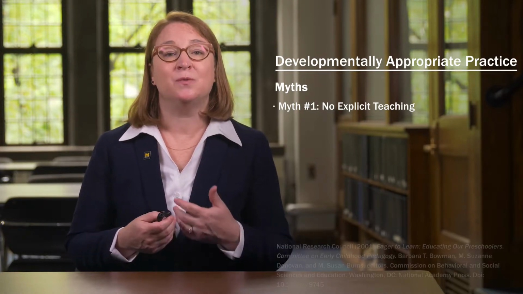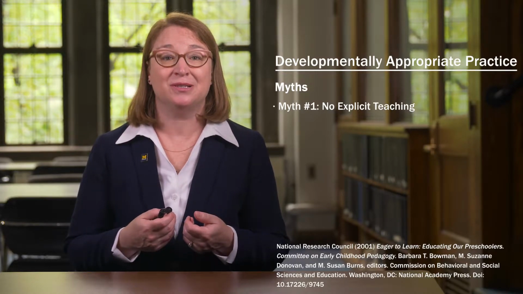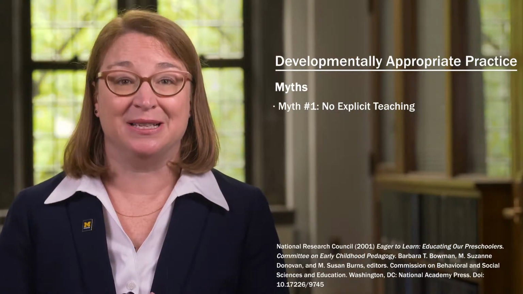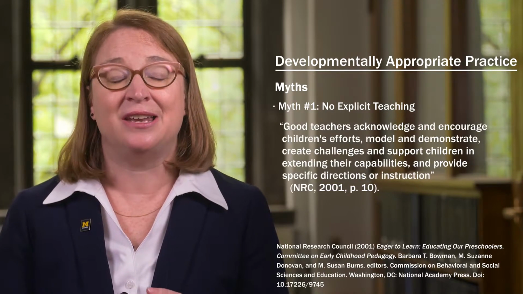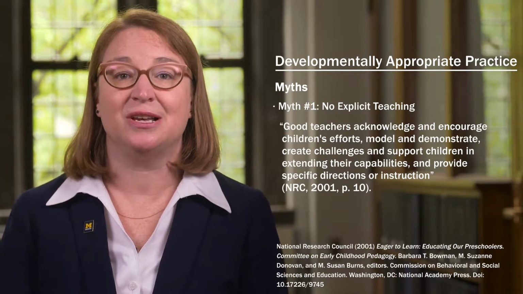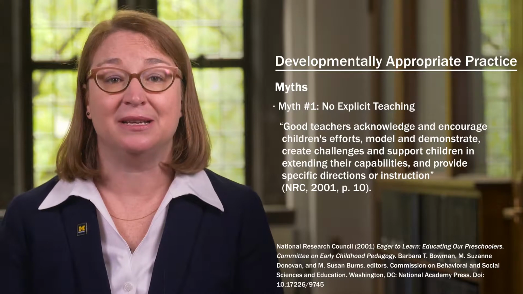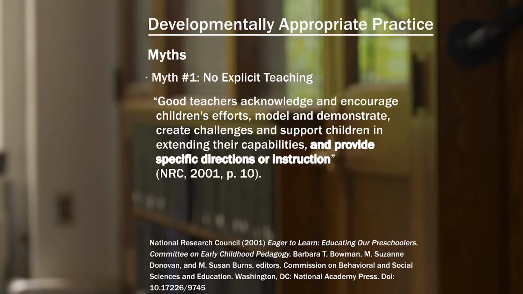For example, in the well-known 2000 report, Eager to Learn: Educating Our Preschoolers, and that's a report from the National Academy's Press, so we can very much trust their interpretation of the research. They say that good teachers acknowledge and encourage children's efforts, model and demonstrate, create challenges, and support children in extending their capabilities, and provide specific directions or instruction. In other words, part of providing developmentally appropriate practice is, in fact, to provide specific instruction for children.